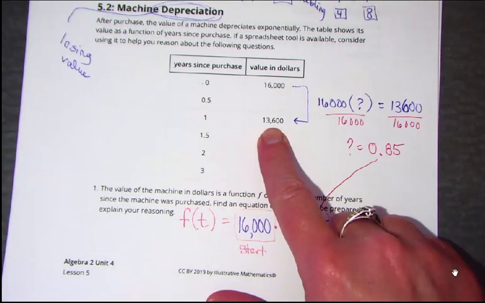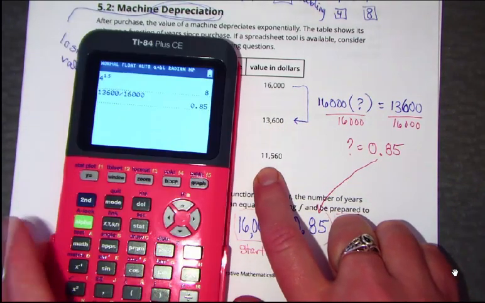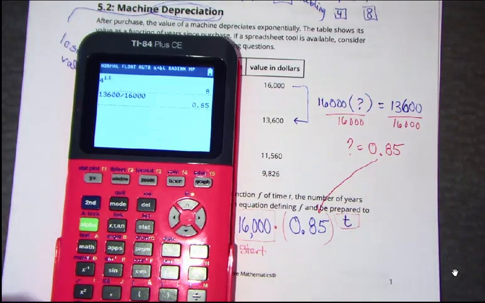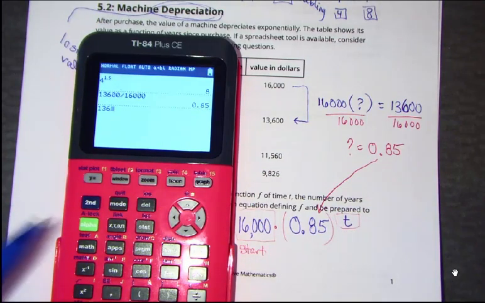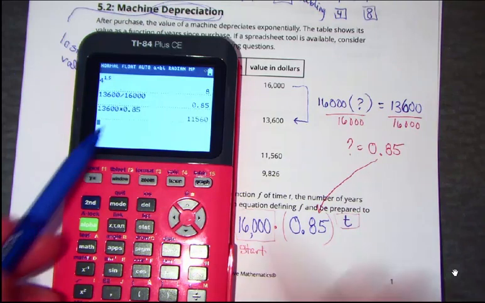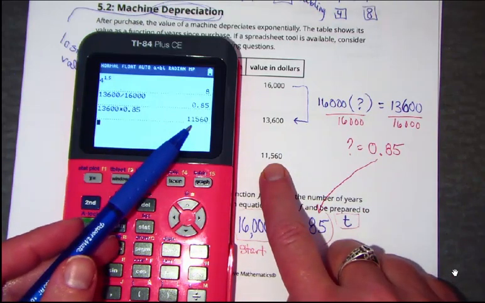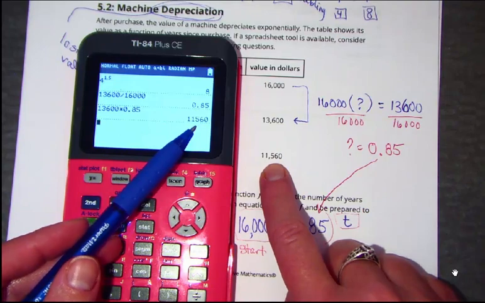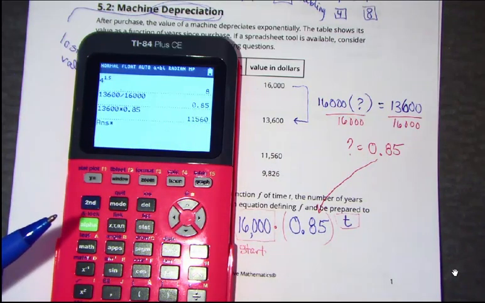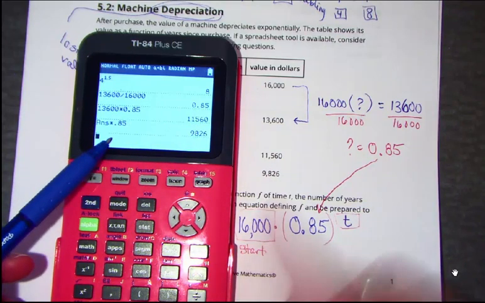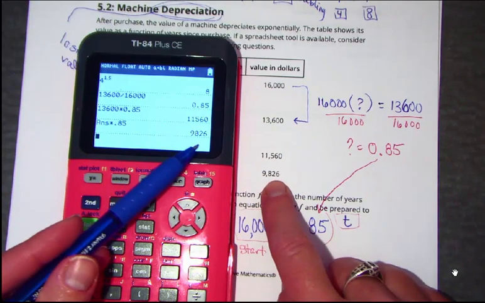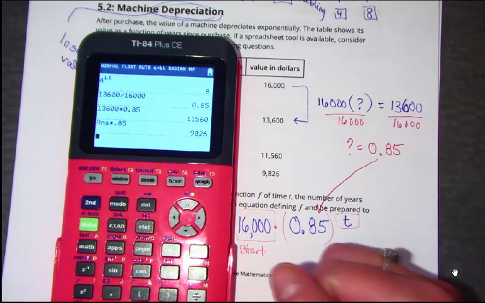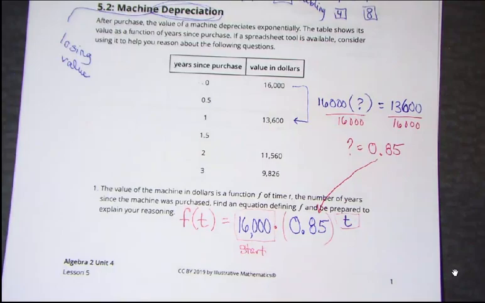And I can also double check it. If I go from this year to the second year, it should also be that same multiplier. So if I do 13,600 times 0.85, I get 11,560. And again, if I multiply it by 0.85, I should get 9,826. So I can tell that that's absolutely perfect.